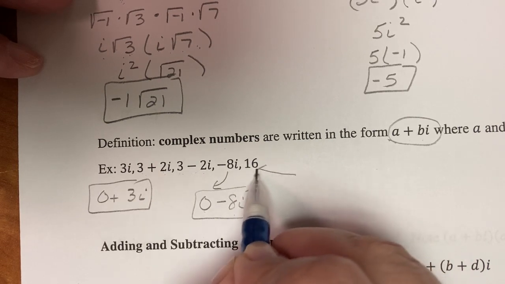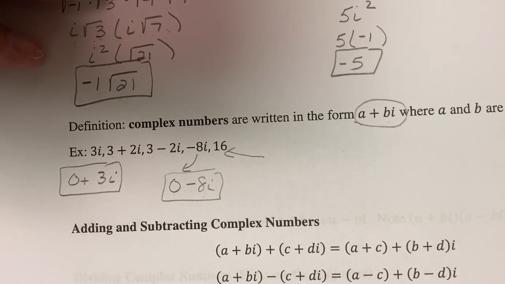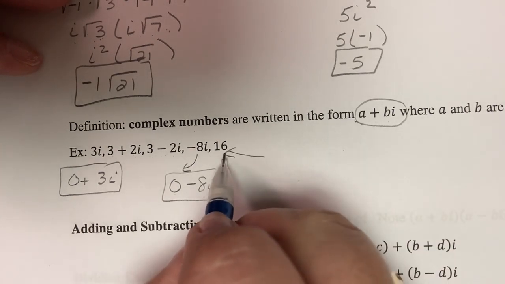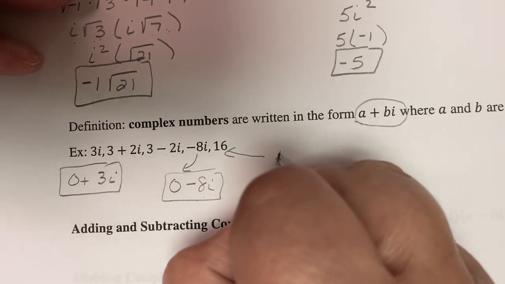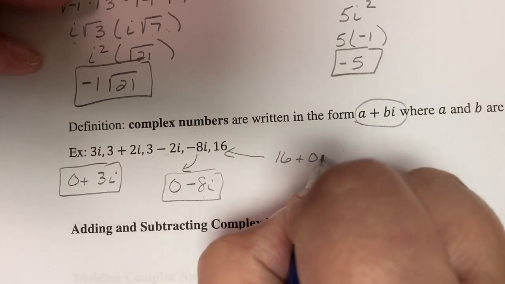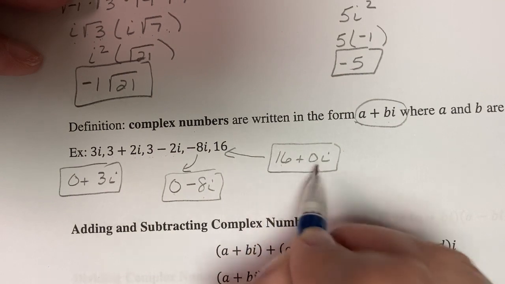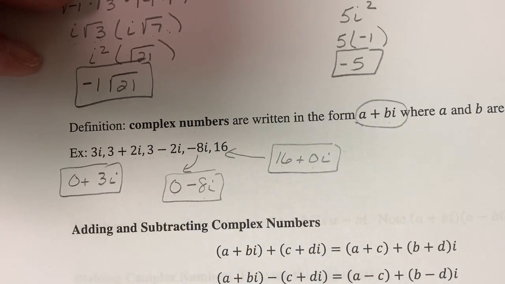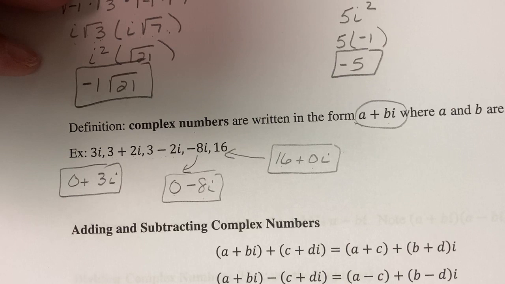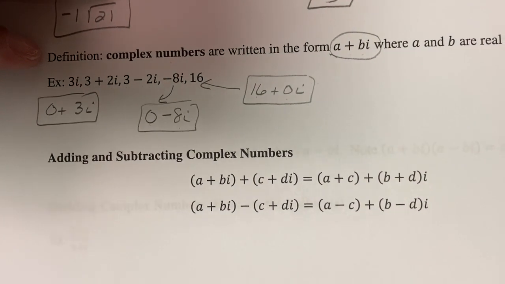Guess what? All numbers we've been dealing with so far, all real numbers, are also part of the complex number system. 16 is a complex number because I can write that as 16 plus 0i, where my a is 16 and my b is 0. So every number that you know of so far, every real number, is also part of the complex number system. So now we know what they look like. Now we're going to figure out how to add them.